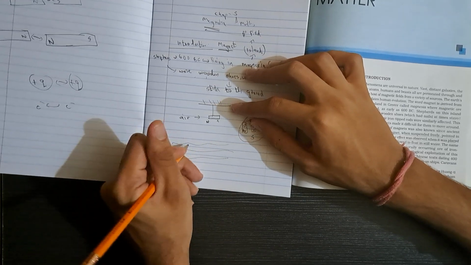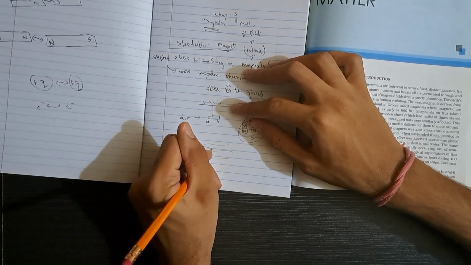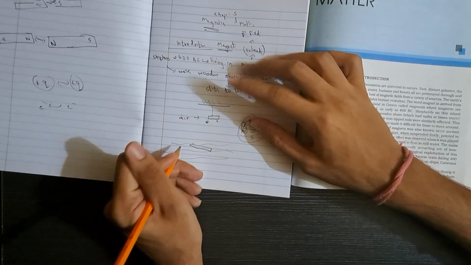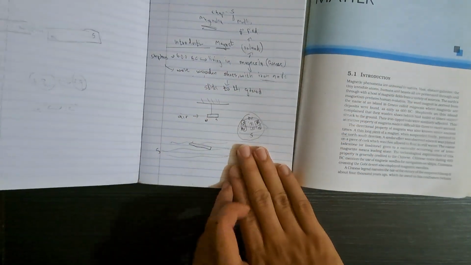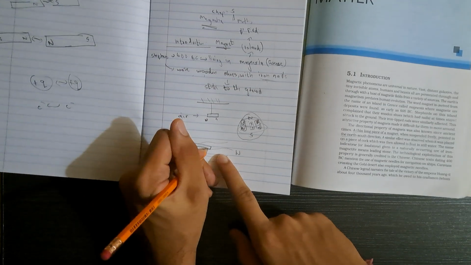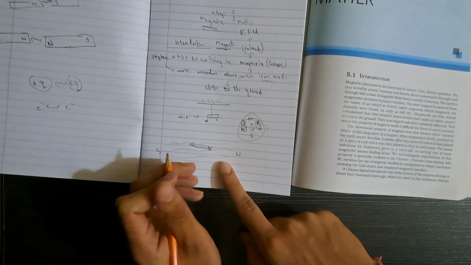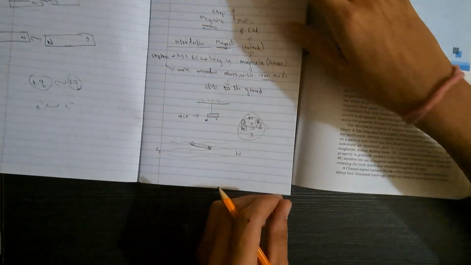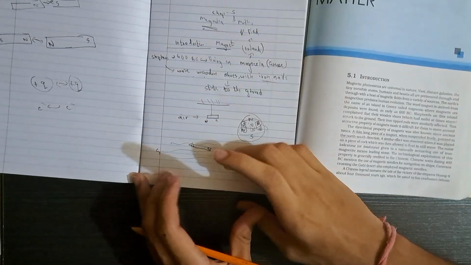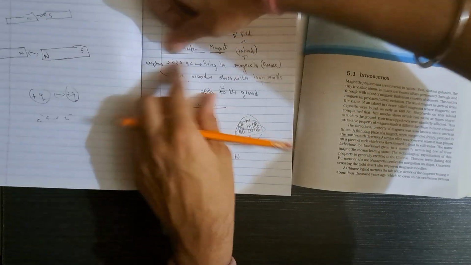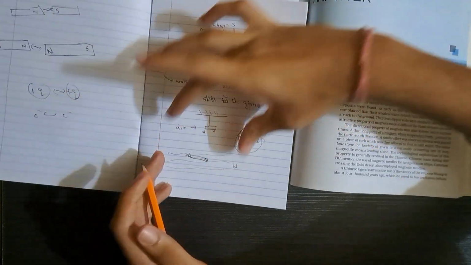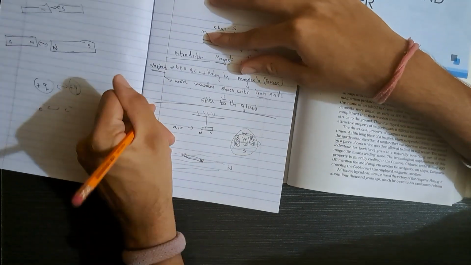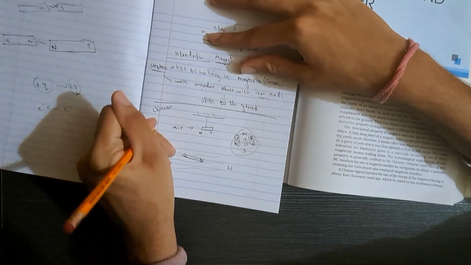If this is water and they place a rod like this, imagine this part of the earth is north and this part of the earth is south; again this would be south and this would be north. It was a natural phenomenon. These were the people in Greece, the shepherds, but these discoveries of direction were made by the Chinese people.